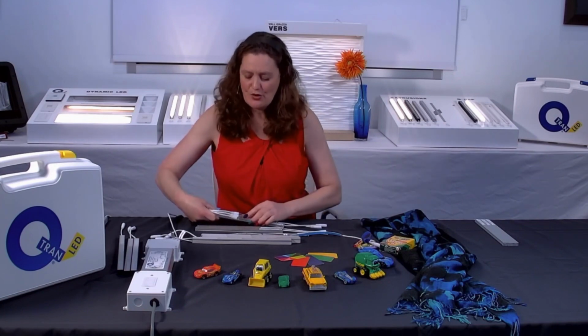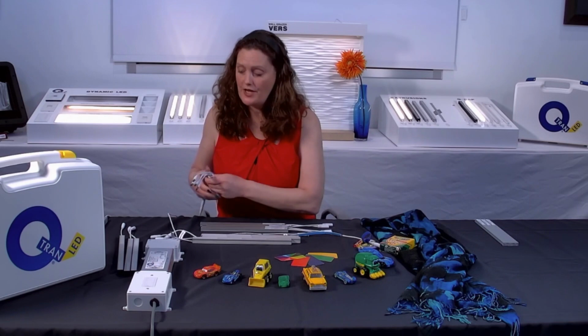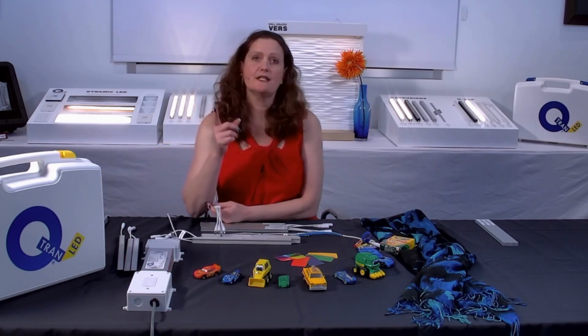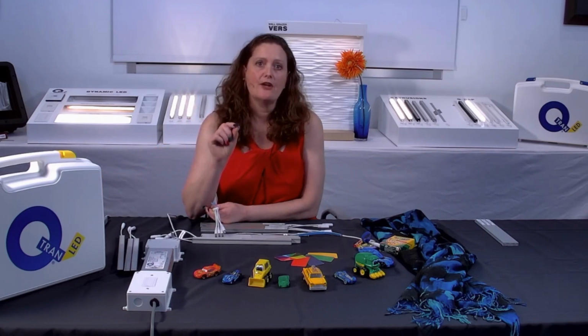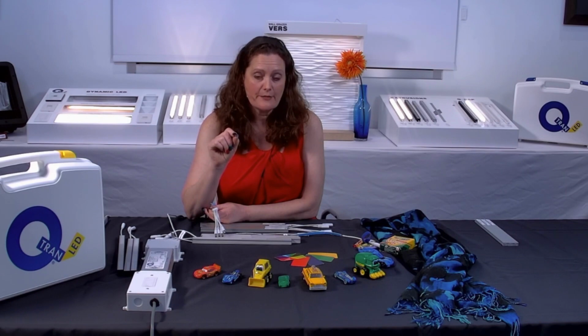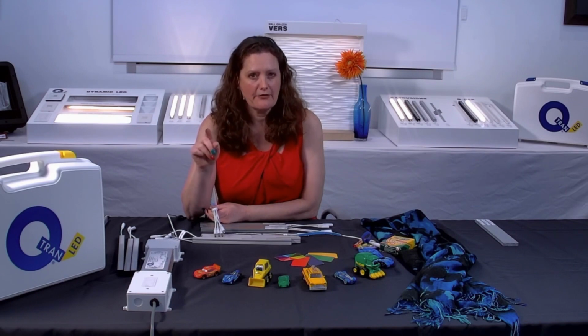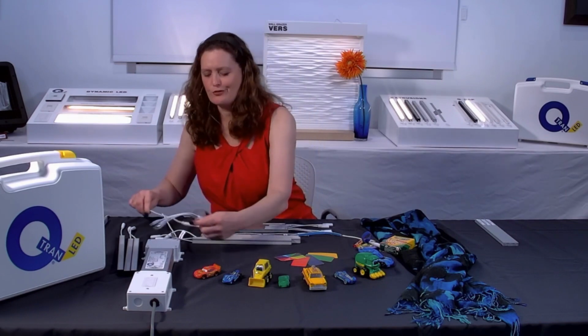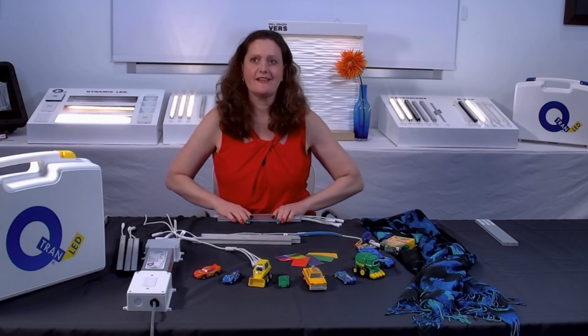In your sample kits, all color temperatures are shown in bare LEDs at 5 watts a foot, and all wattages are exhibited in 3000 Kelvin. So hope that's crystal clear, but those are in the kits.